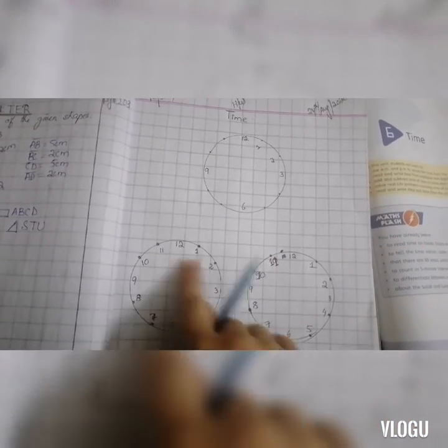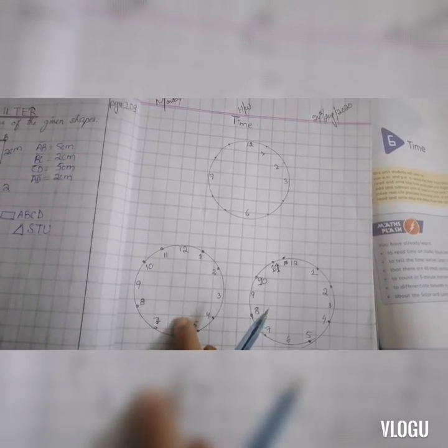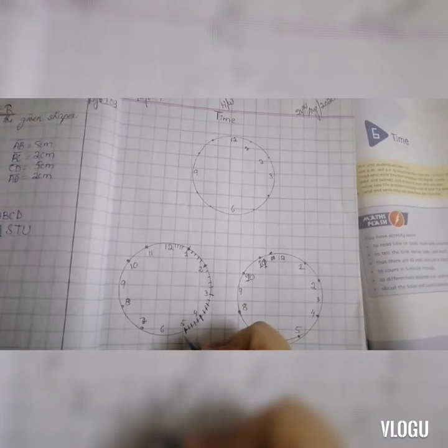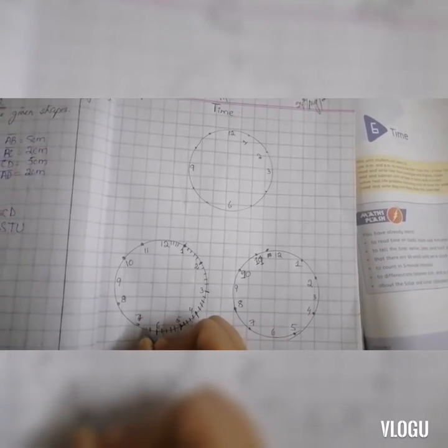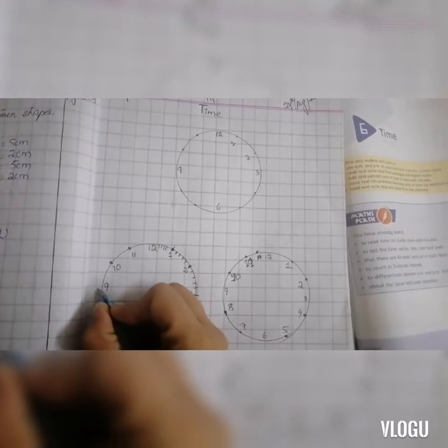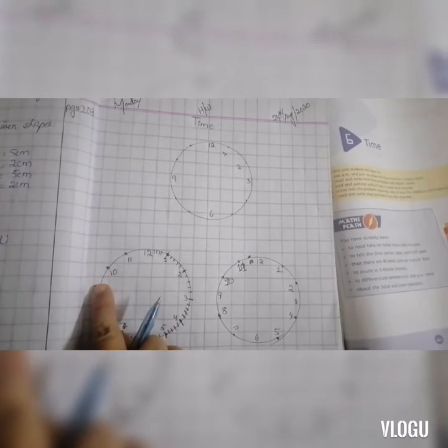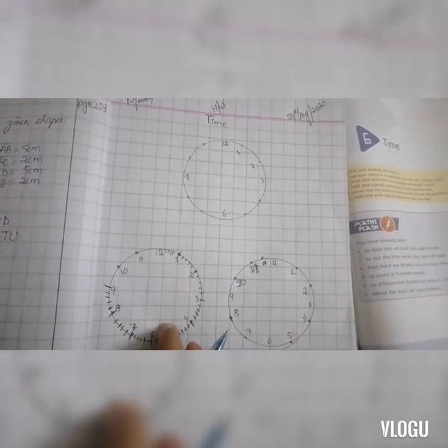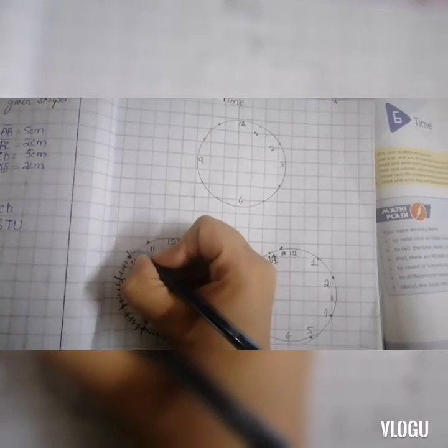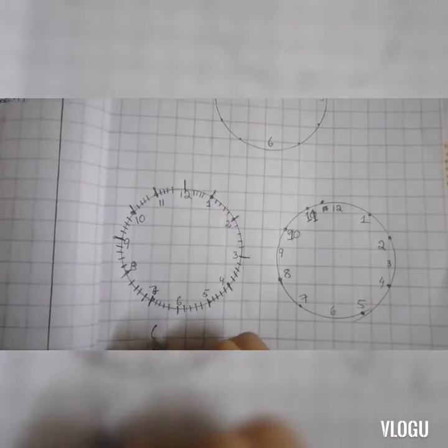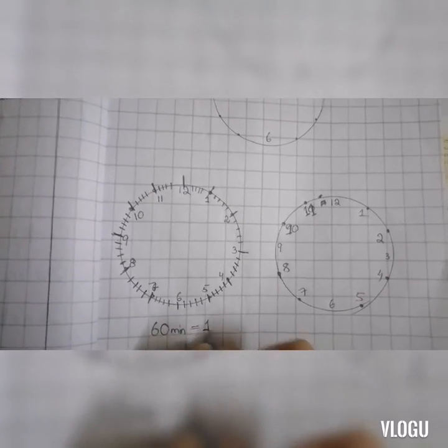These are all the numbers all the way around the clock. These numbers represent the hours on the clock. You also notice there are tiny lines on the clock. These tiny lines are 1, 2, 3, 4 and 5. There are 60 lines on the clock. These little lines represent the minutes, and there are 60 minutes in 1 hour.